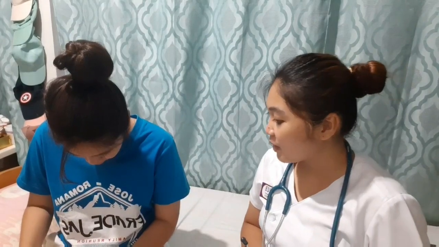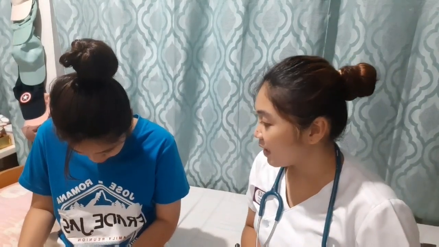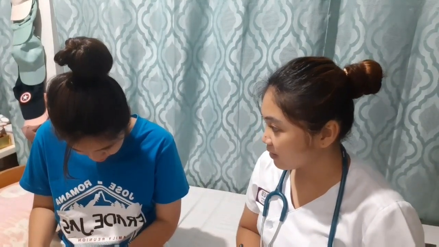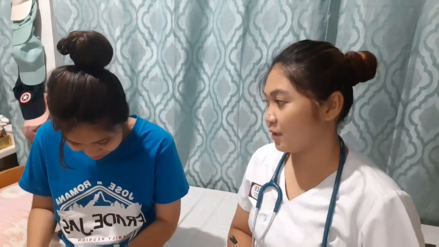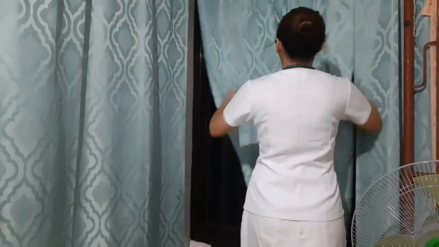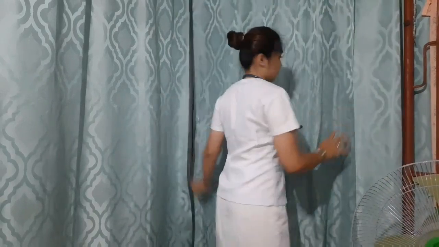5. Instruct the woman to empty the bladder. So, ngayon po, pwede po kayong mag-empty ng bladder niyo or hindi naman po kayo sa bladder. Antayin ko po kayo dito. 6. Draw curtains around the bed. 7. Perform hand hygiene.